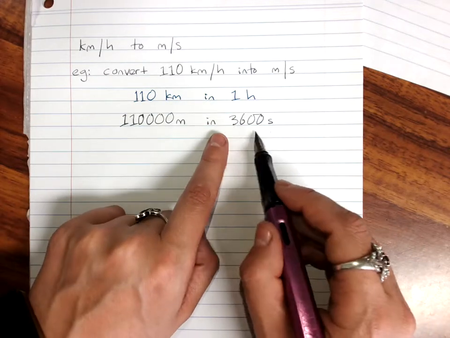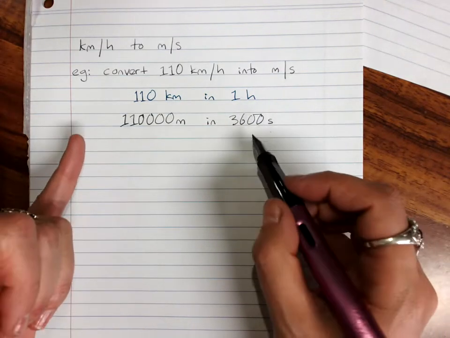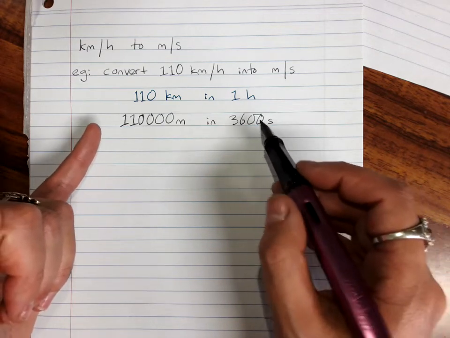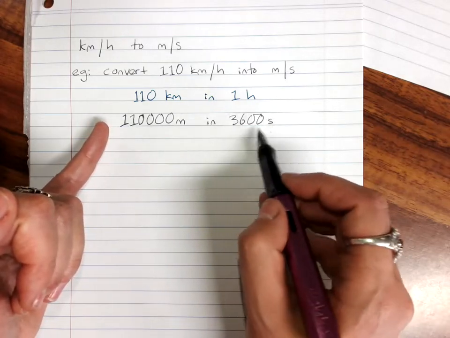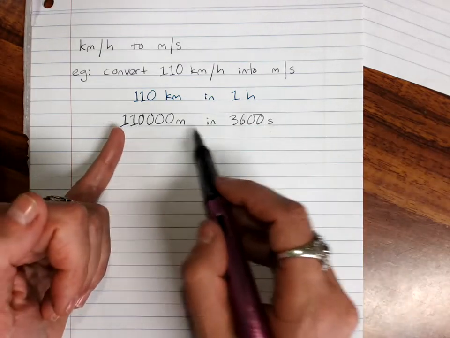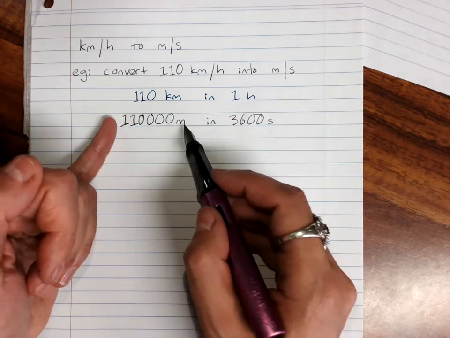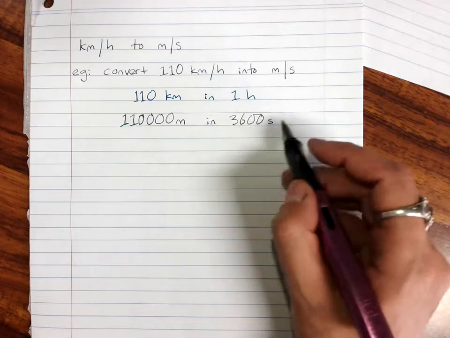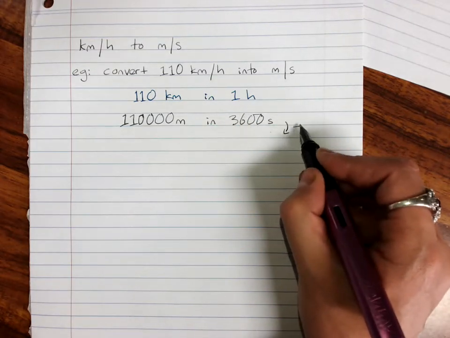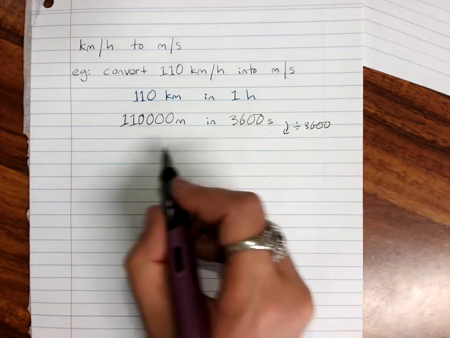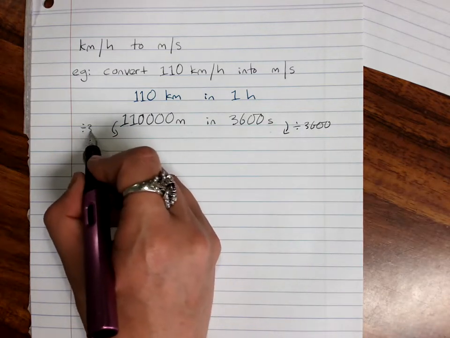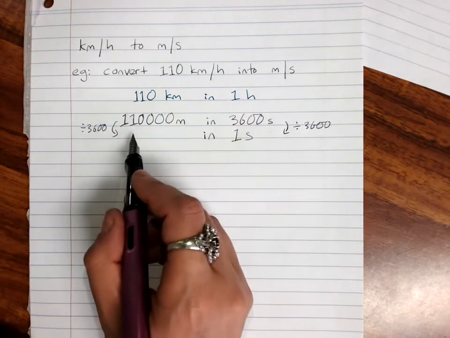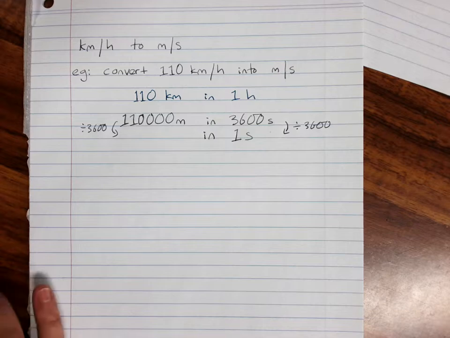So I separately convert those to meters and seconds, and then I want to change the whole thing to just down to 1 second. So I'm just simplifying my rate, because it's this many meters in all these seconds, to get it down to 1 second. As you know, we divide by this number. So it's going to be divide by 3,600. That will get down to 1 second. This one we need the calculator.